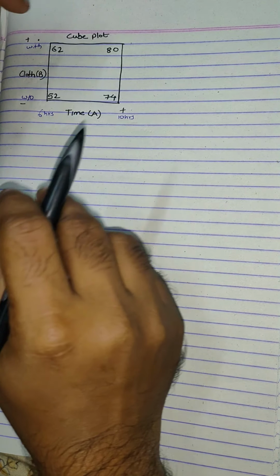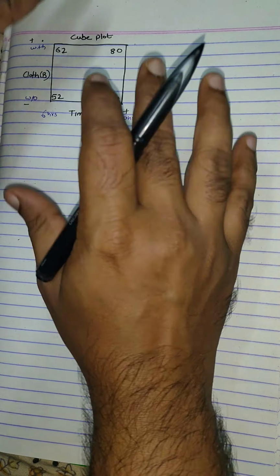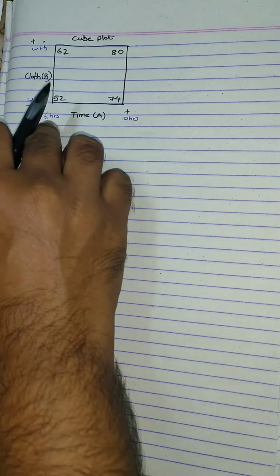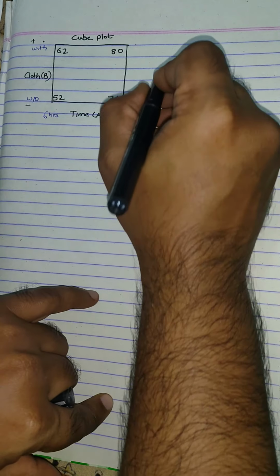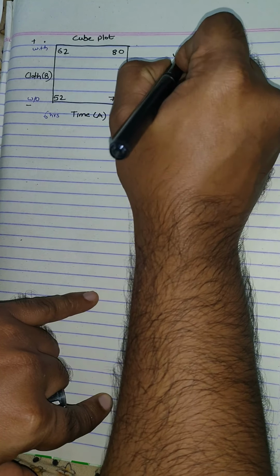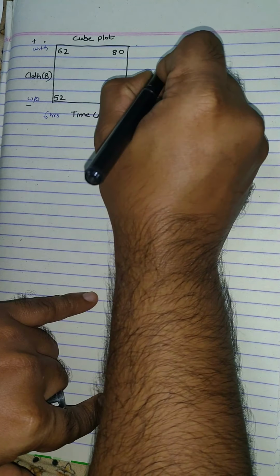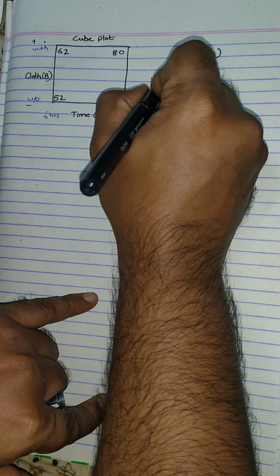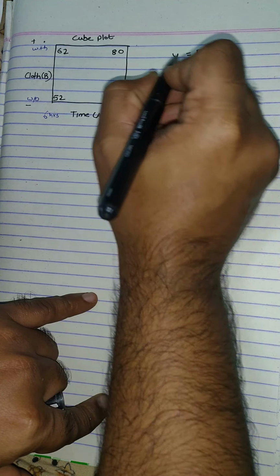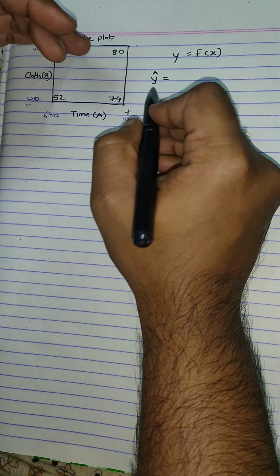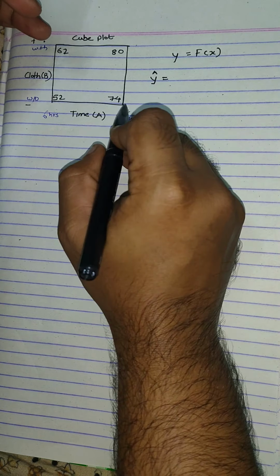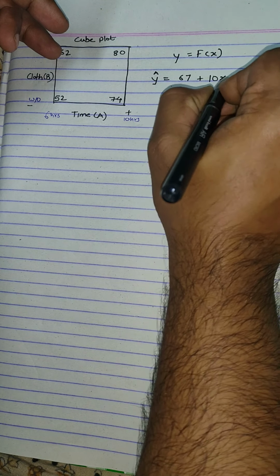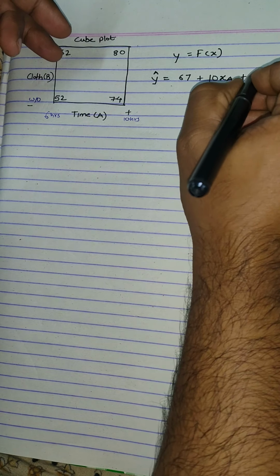Now let's jump into the mathematical part of the analysis of the experiment. Here you can see that I have redrawn the cube plot, and I am going to write an expression in terms of y is equal to f of x. Now here y is the response, that is, the prediction of response. So y will be predicting the number of sprouted beans, and it will be dependent on the baseline plus the impact of factor A plus the impact of factor B.